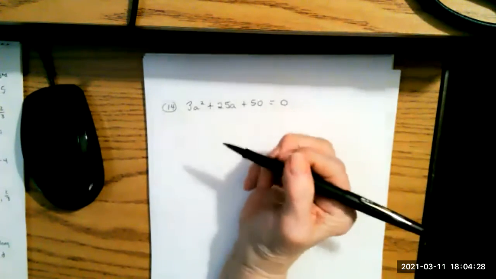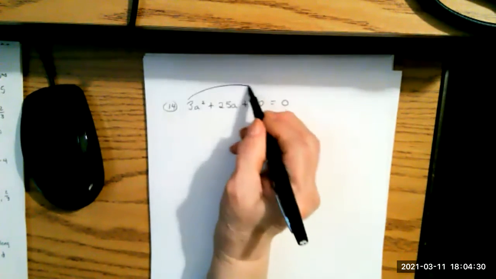This factoring problem made me go crazy. I put a star next to it. I cannot figure it out.